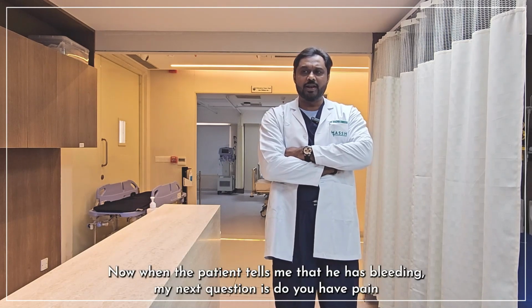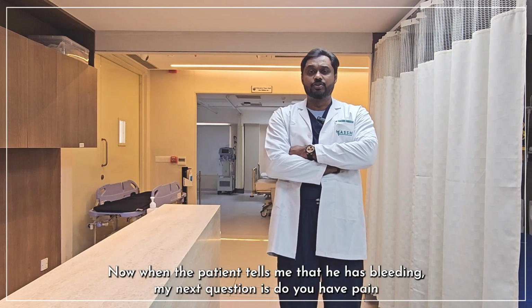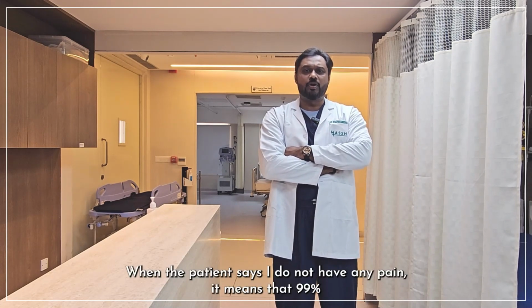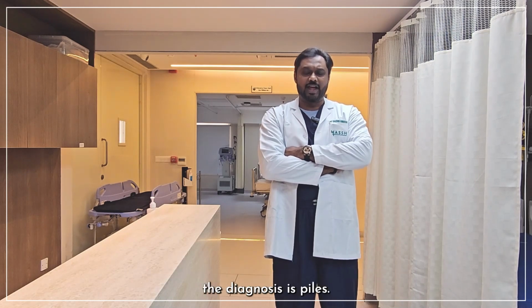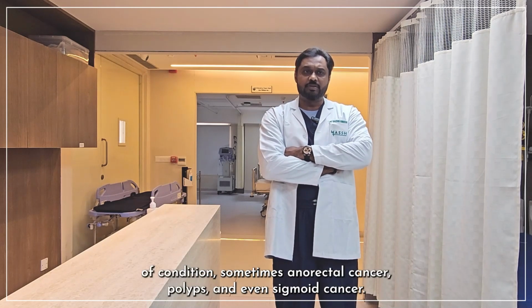Now, when the patient tells me that he has bleeding, my next question is, do you have pain or you do not have any pain? When the patient says, I do not have any pain, it means that 99% the diagnosis is piles. But having said so, there are many diseases which mimic this kind of condition. Sometimes anorectal cancer, polyps, and even sigmoid cancer.